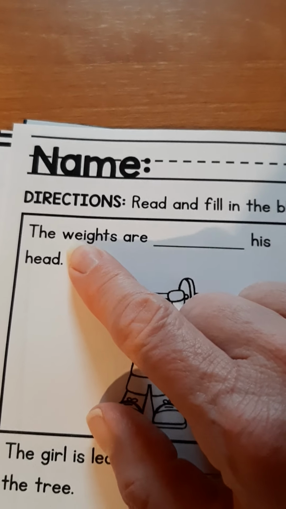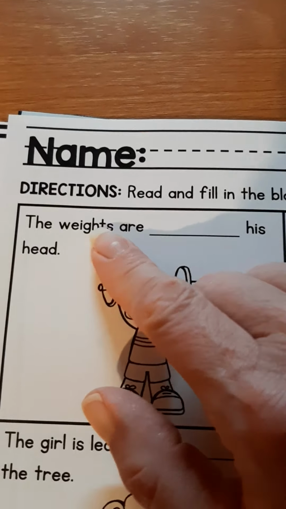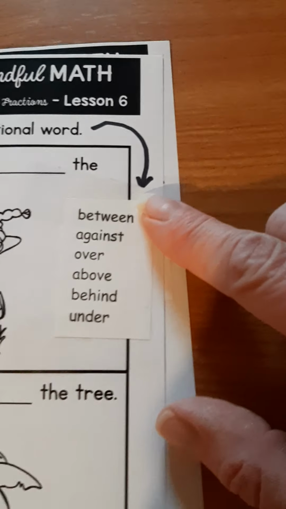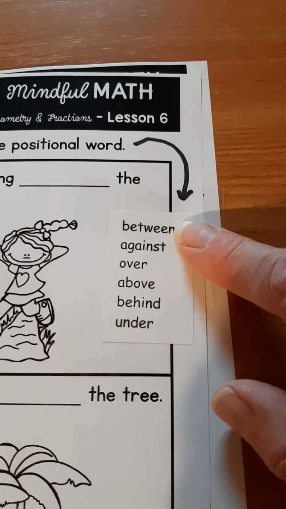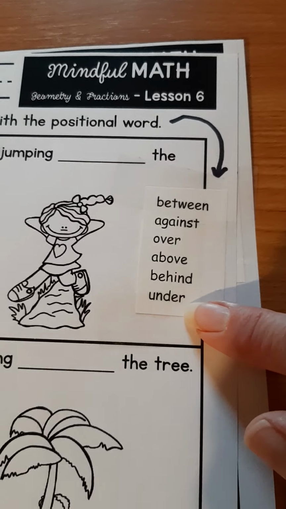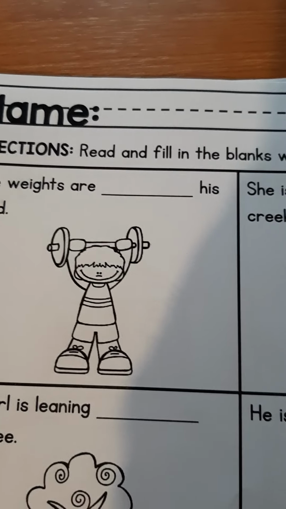That's what that word is. E-I-G-H says A. Weights. The weights are blank his head. They're not on his head. That's not one of the choices. You have to pick from between, against, over, above, behind, or under. What would make sense? Are they over his head or above his head?